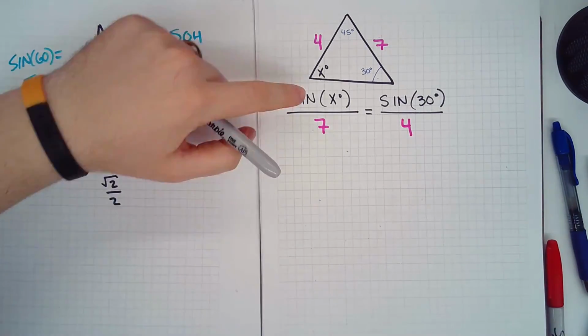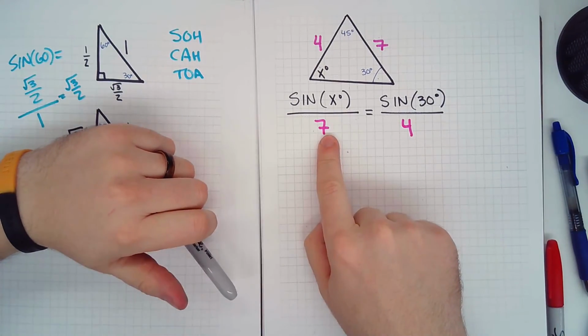All right, so from here, we can solve and get x on its own. Well, we know how to get rid of the divide by 7, and again, to make the world a better place, getting rid of division is always a good idea.